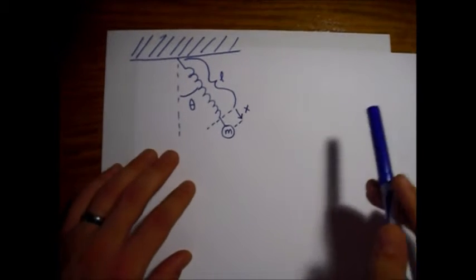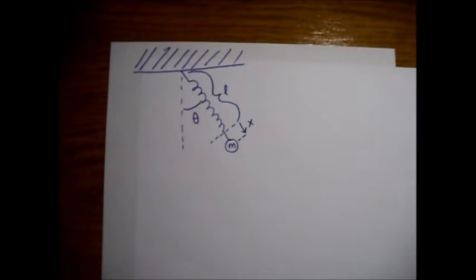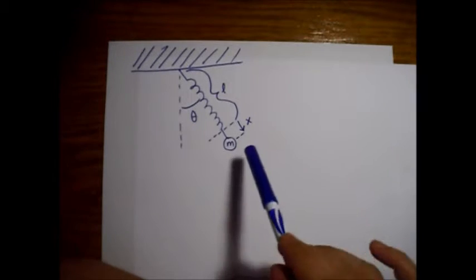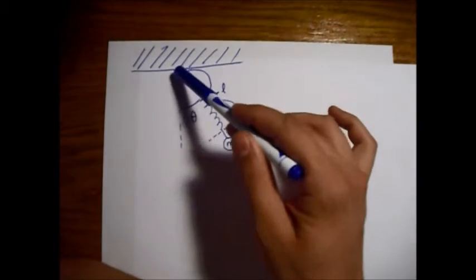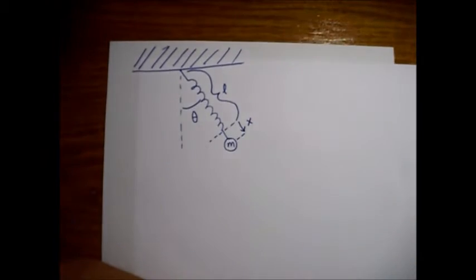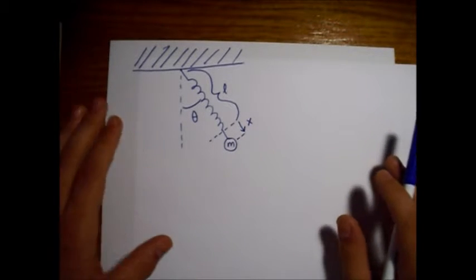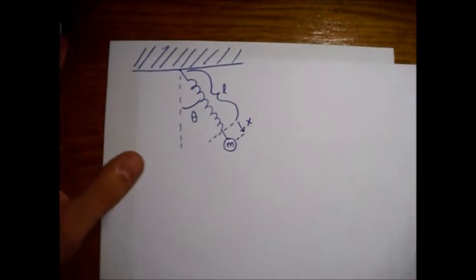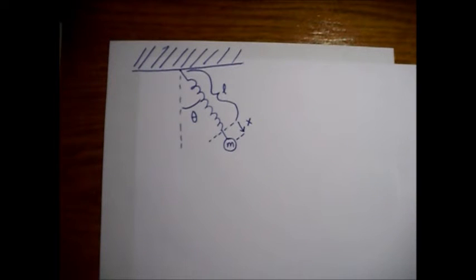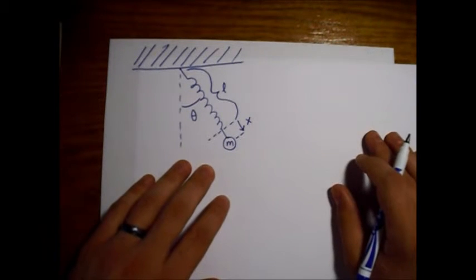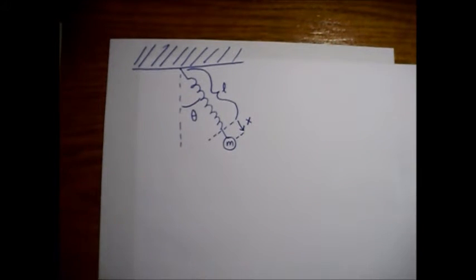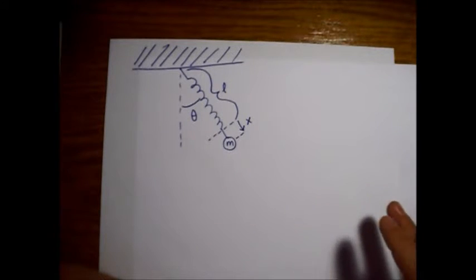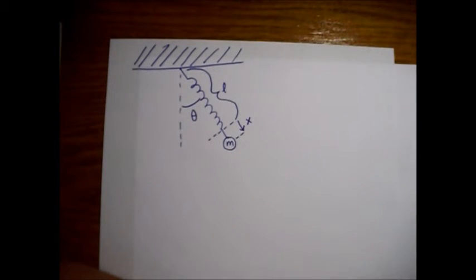Okay, let's look at the example of a pendulum, except rather than hanging by a string, it's hanging by a spring. So this gives us an extra degree of freedom, or a couple. Yeah, we'll just use Lagrangian mechanics to figure this thing out.